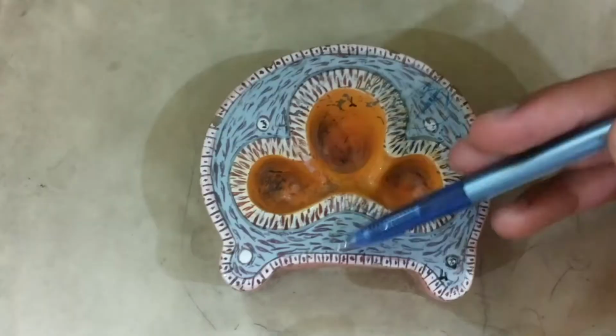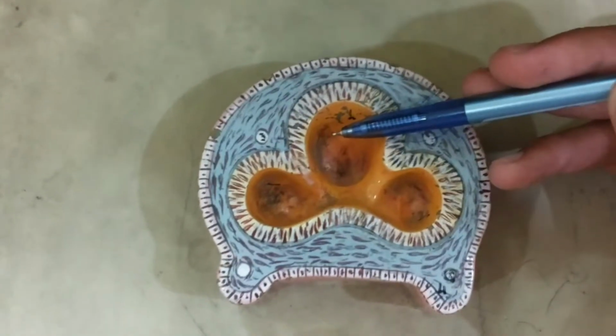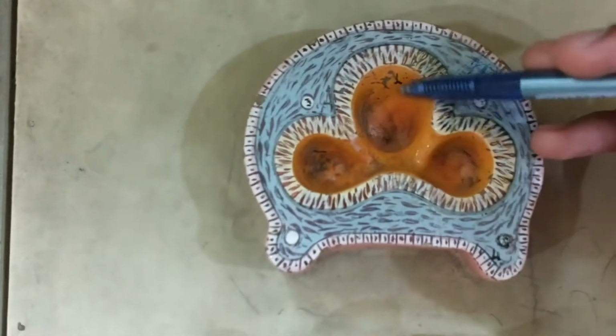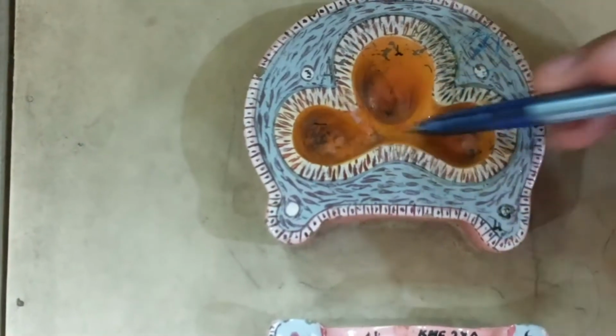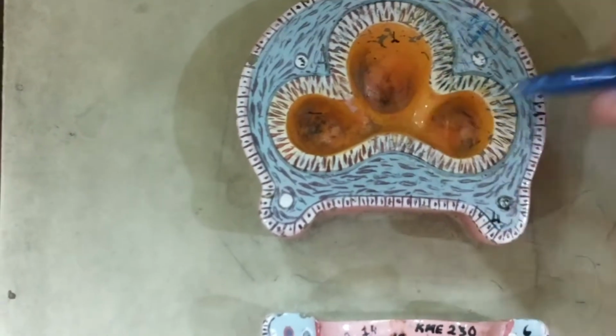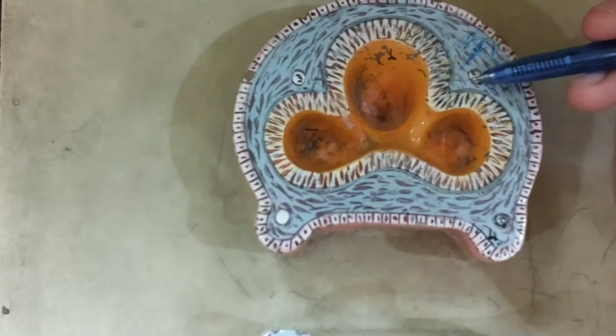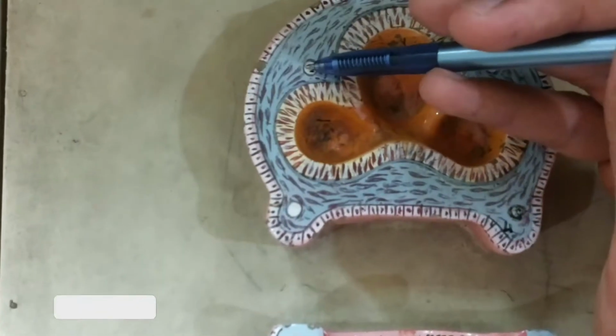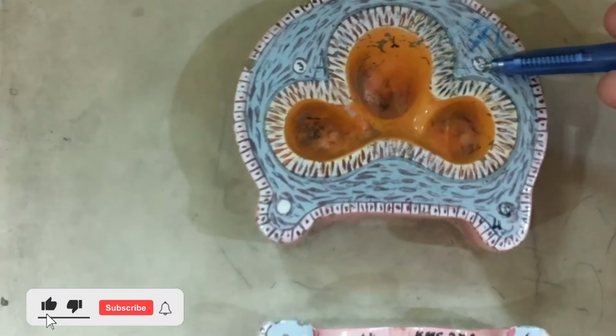The transverse section to the upper part of the embryo. This area represents the prosencephalon. These are the optic vesicles. And this is the ophthalmic nerve, right one and left one.